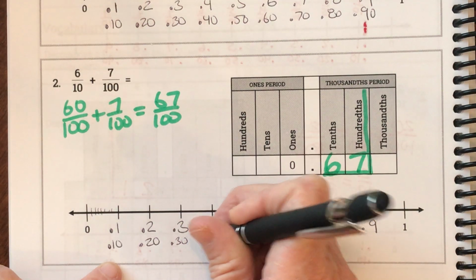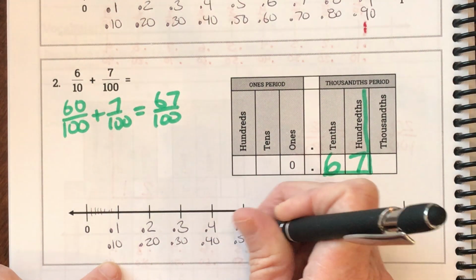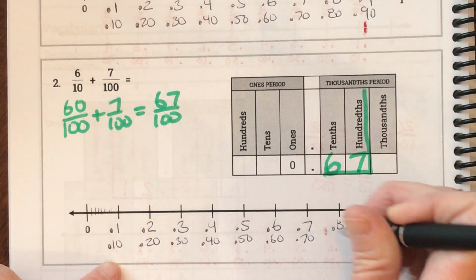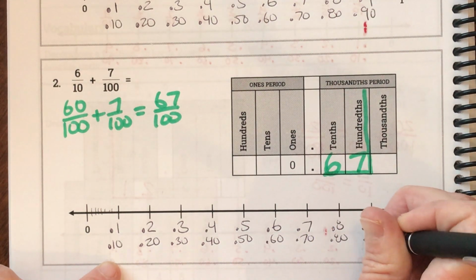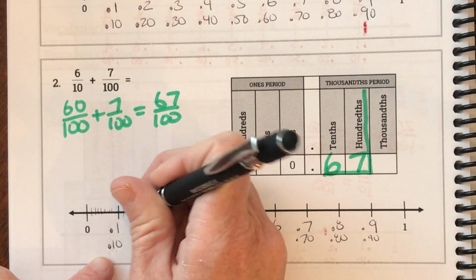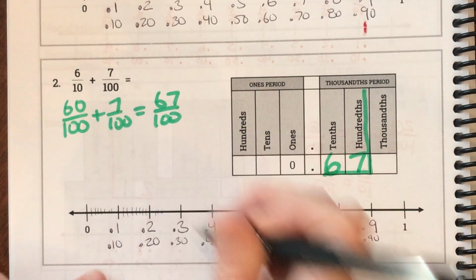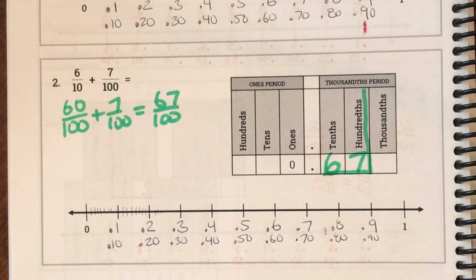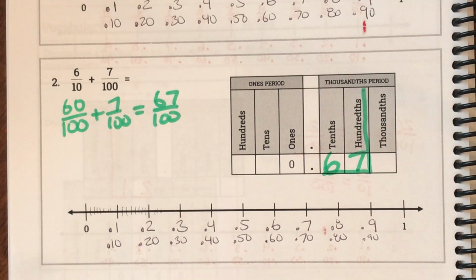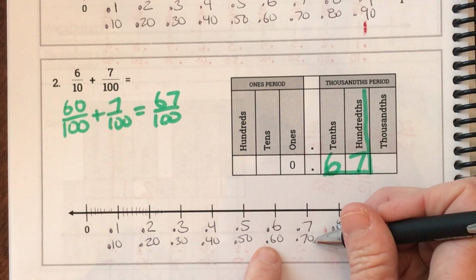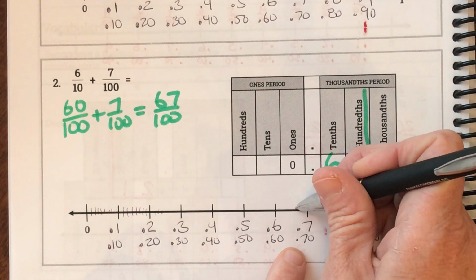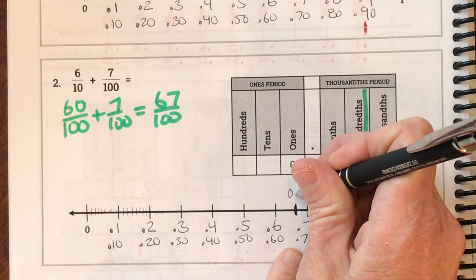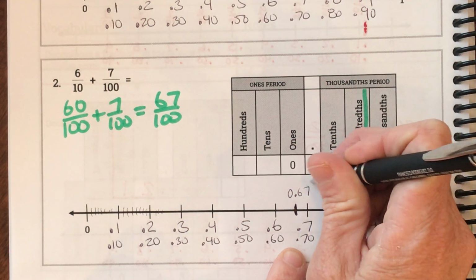We're just writing what's equivalent. 40 hundredths, 50 hundredths, 70 hundredths, 80 hundredths, and 90 hundredths. So where would 67 hundredths go? It's going to be between 60 and 70, and a little closer to 70. So maybe right about there would be where 67 hundredths would go.